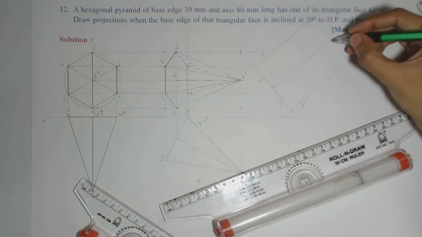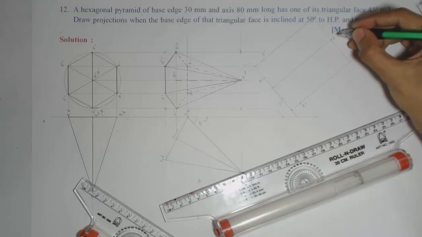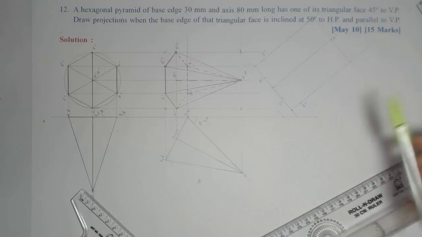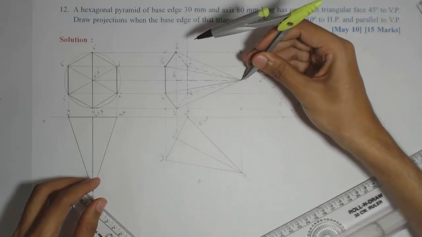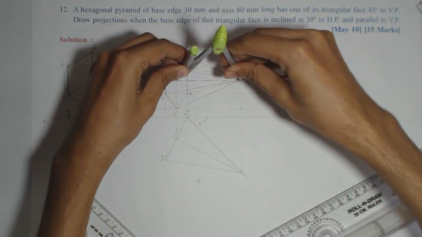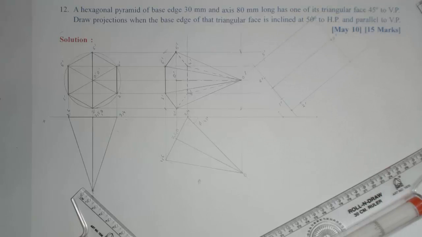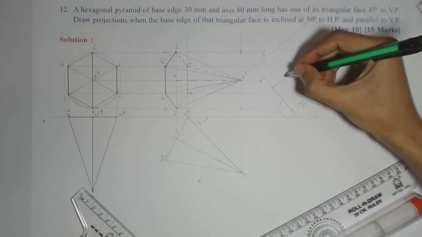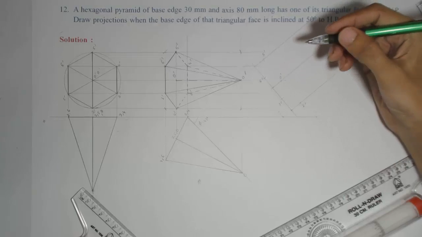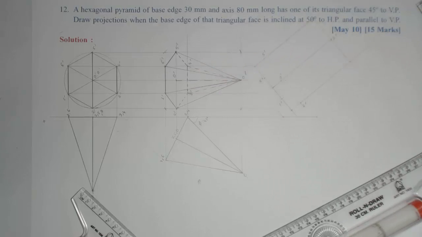Okay. Now this intersection will give me the apex o dash. Now with o dash I can mark the center of the base o dash. So apex to center of the base I can cut here. Now we are left with 2 points 3 dash and 4 dash.